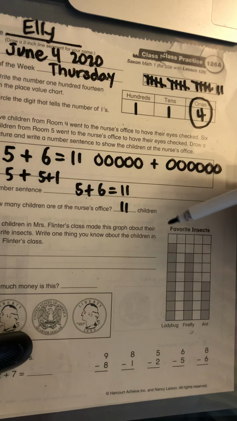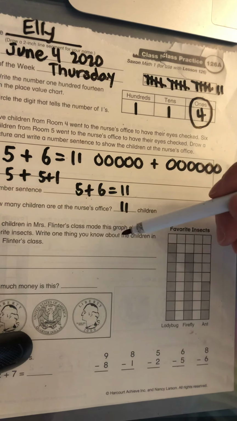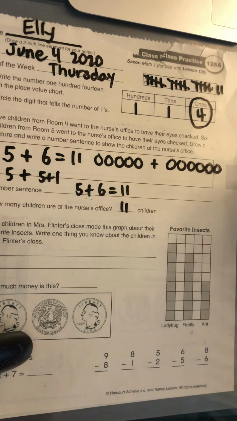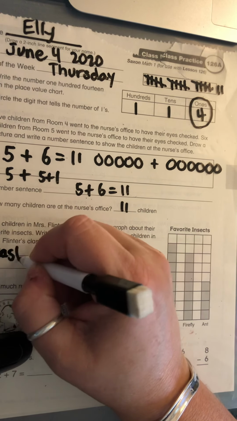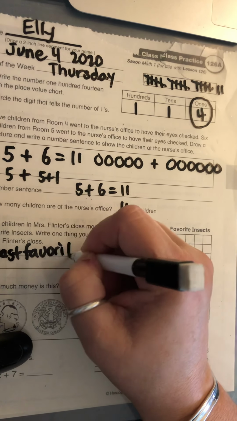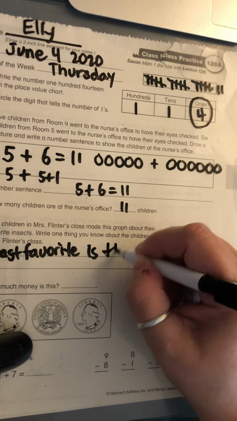Okay. The children in Mrs. Flinter's class made this graph about their favorite insects. Write one thing you know about the children in Mrs. Flinter's class. Well, we know that there are 1, 2, 3, 4, 5, 6, 7, 8, 9, 10, 11, 12, 13, 14, 15, 16, 17, 18, 19 children that participated in the graph. We know that the favorite insect in Mrs. Flinter's class is the ladybug. We know that the least favorite is the ant.